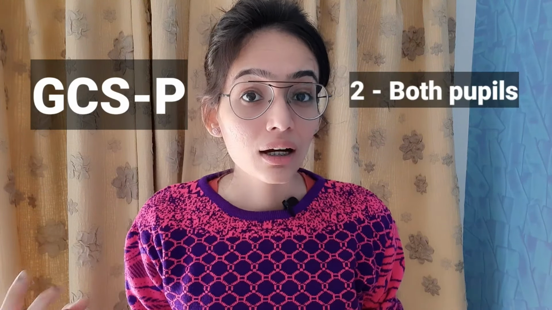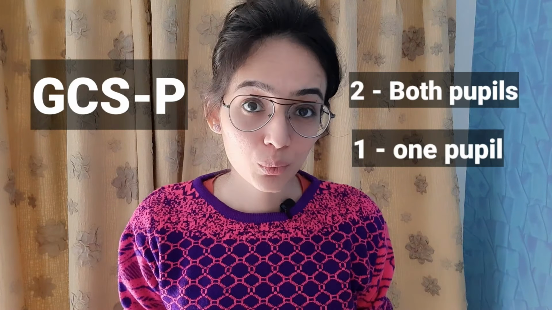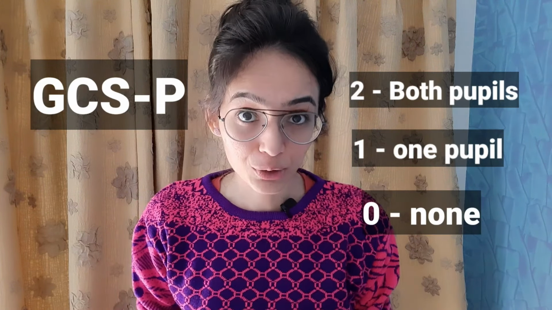Then there is another scoring, GCS-P scoring. P is for pupil reactivity score. If 1, then score 1, and if none, then score 0. We have to subtract the P component from the total GCS score. So the maximum will be 15 minus 0, that is 15, and the minimum score will be 3 minus 2, that is 1. So the scoring of GCS-P goes like 1 to 15.